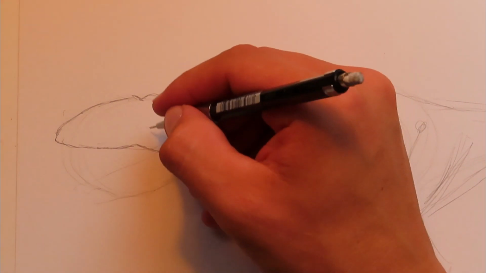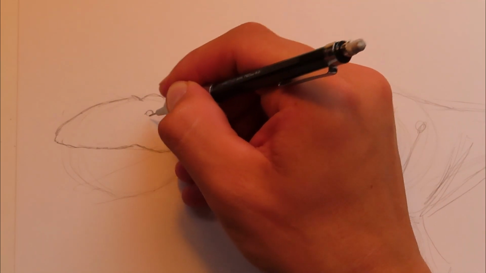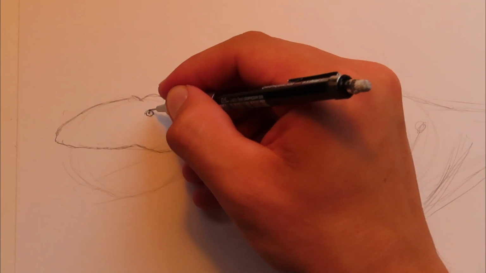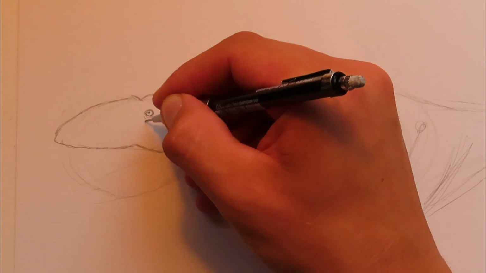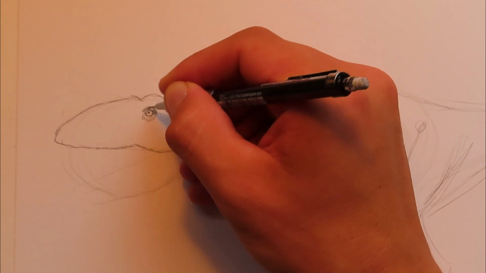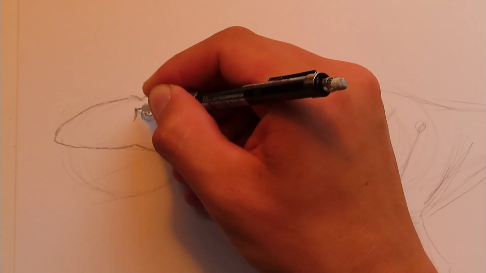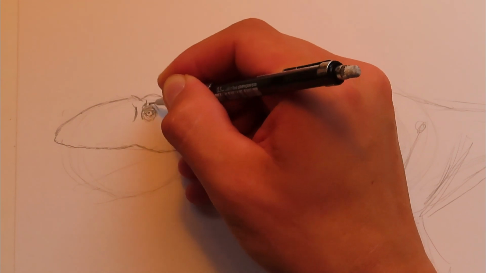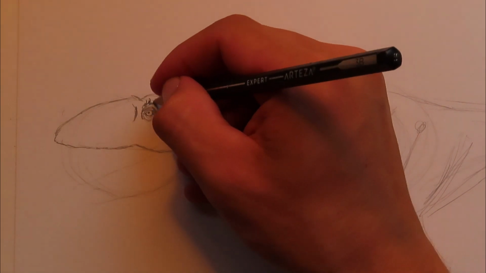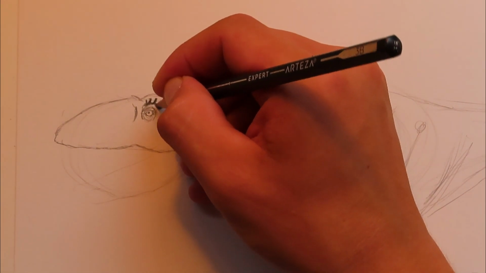So the eye is going to be right about here, so put that in. Put the eyeball in, put a little pupil in, add some wrinkles, just to darken up that area. We're going to have a little ridge in front of the eye, so we'll put in some of that bony structure just over the eye. This little brow ridge.